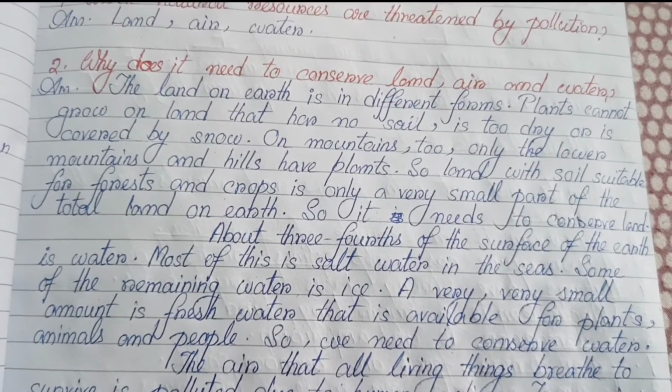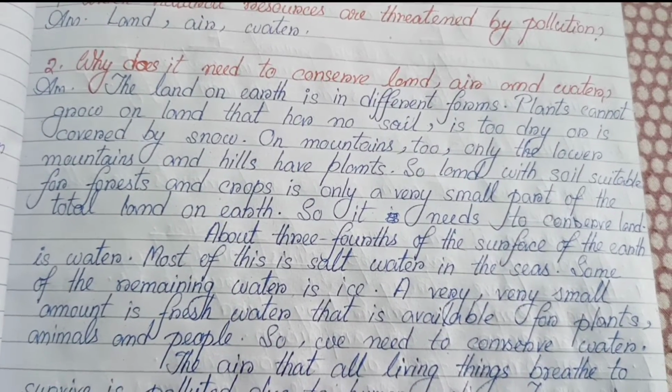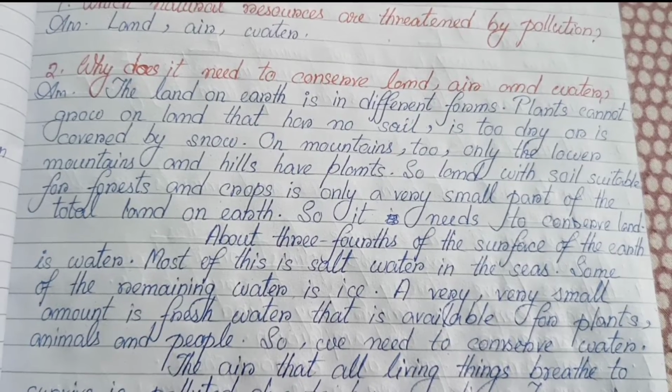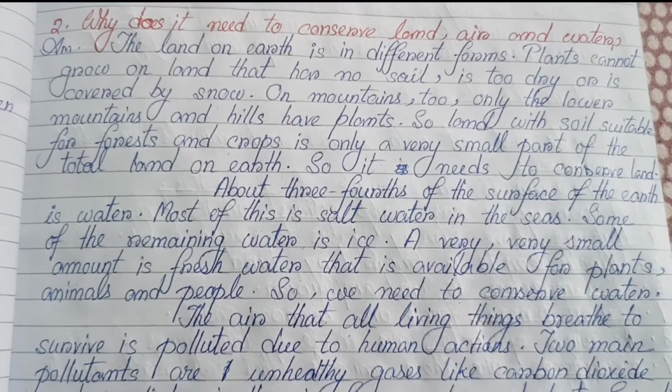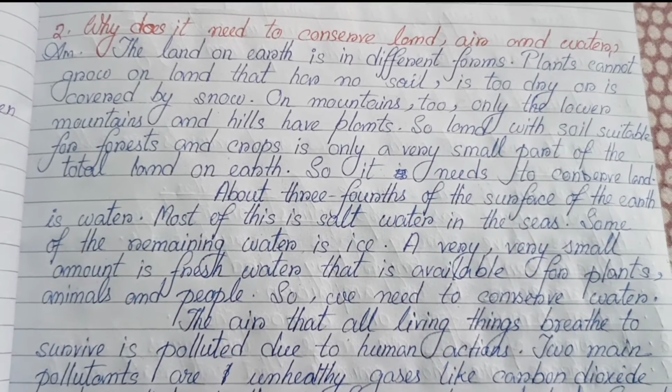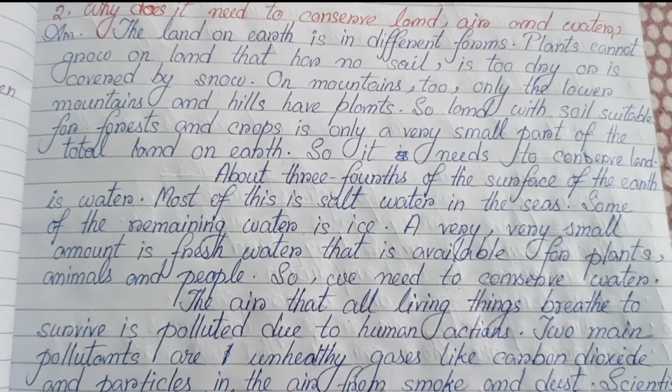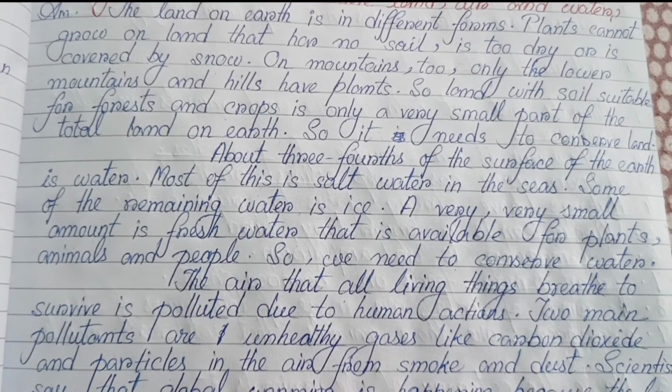About 3/4 of the surface of the earth is water. Most of this is salt water in the seas. Some of the remaining water is ice. A very small amount is fresh water that is available for plants, animals and people. So we need to conserve water.